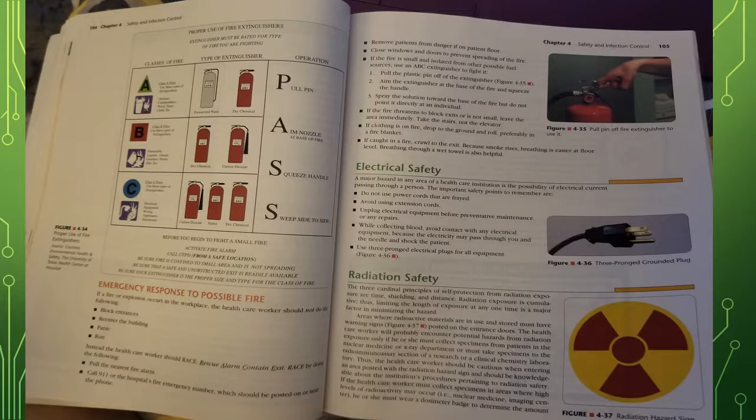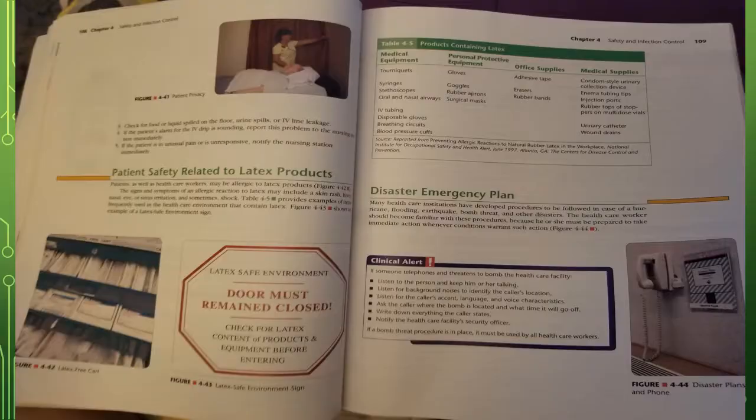If the healthcare worker must collect specimens in areas where high levels of radioactivity may occur, i.e., the nuclear medicine imaging center, he or she must wear a dosimeter badge to determine the amount.